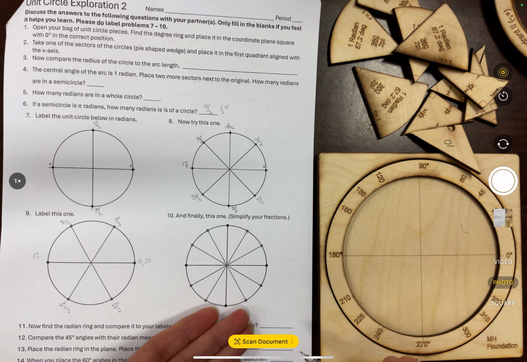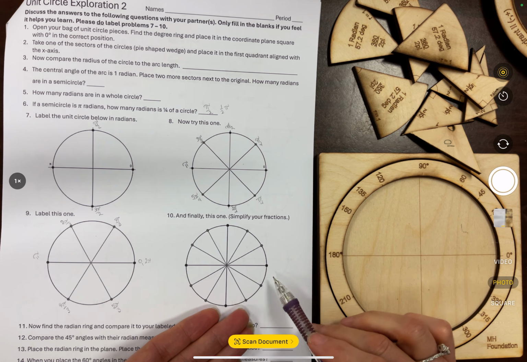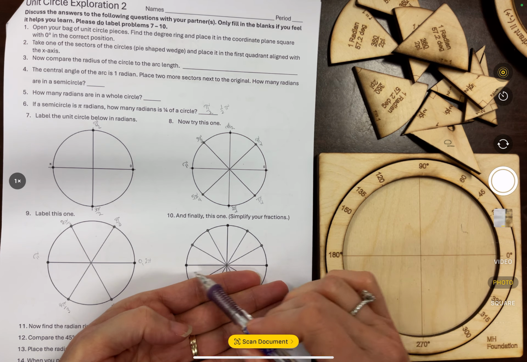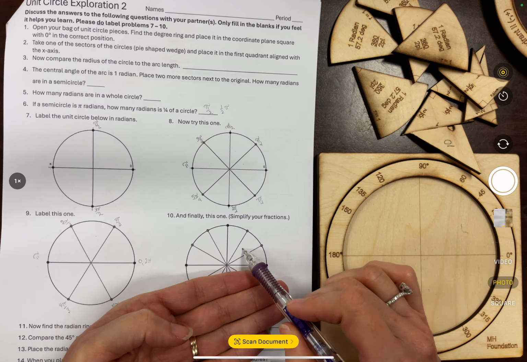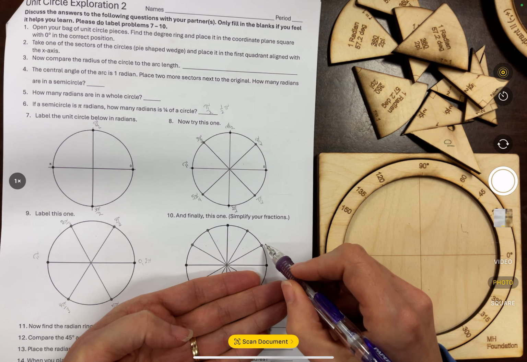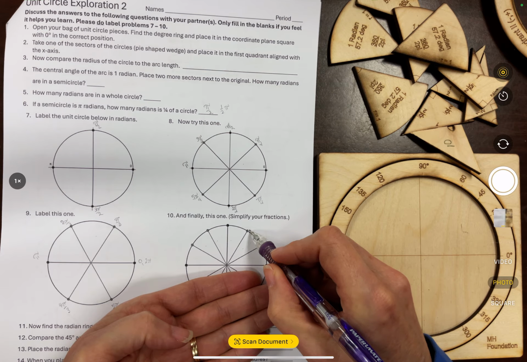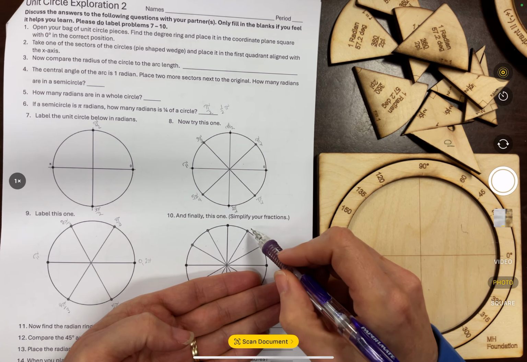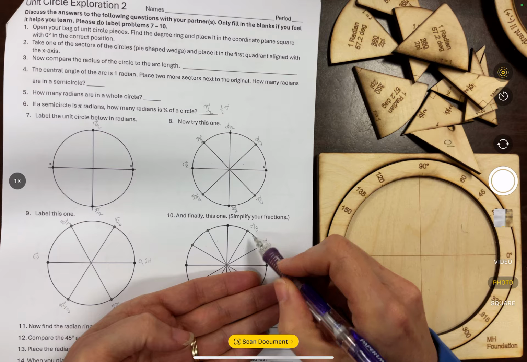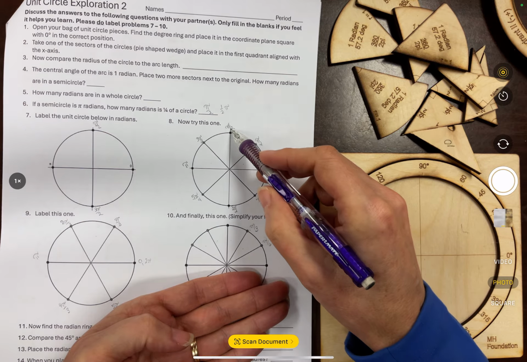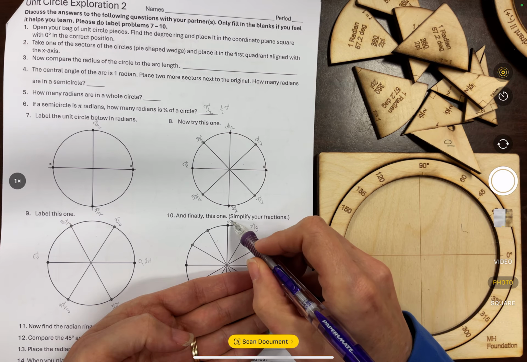All right, and finally, this one, okay, so my semicircle, my half circle, my pi is split into 1, 2, 3, 4, 5, 6. So this is pi over 6, 2 pi over 6, but 2 pi over 6 is the same thing as pi over 3. 3 pi over 6, that's the same as pi over 2.